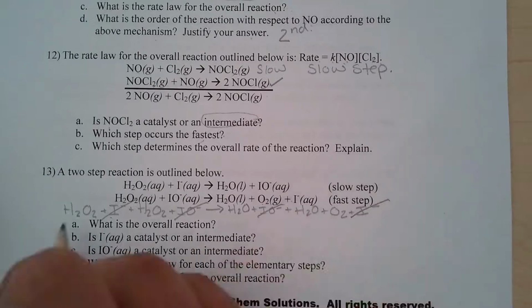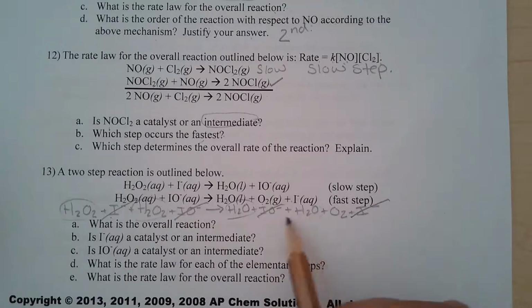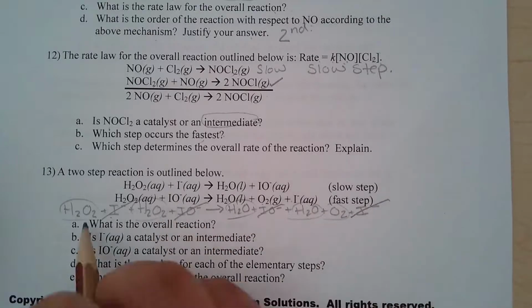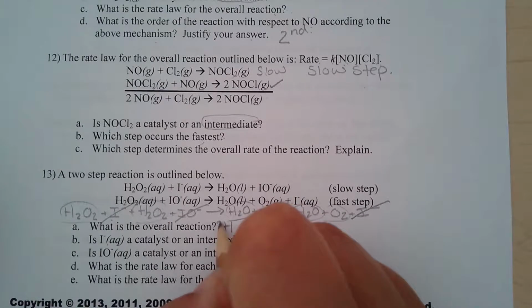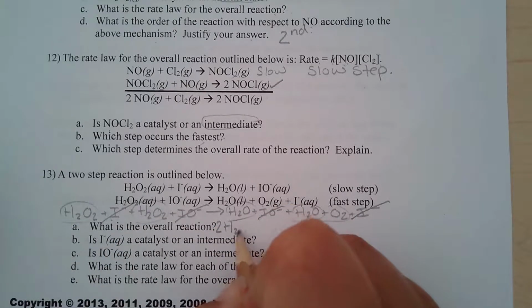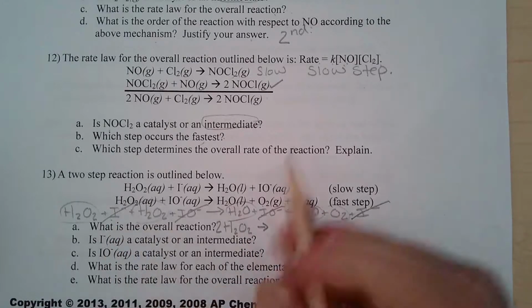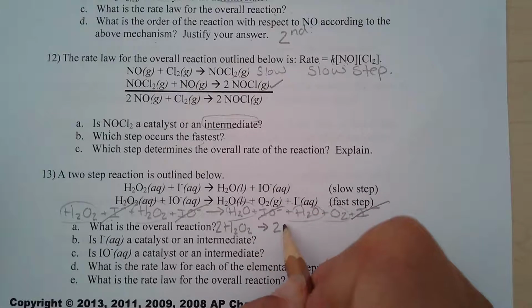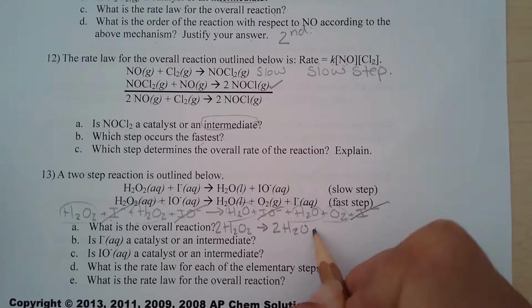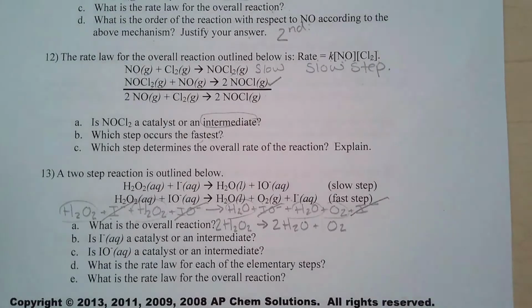So our overall reaction is what's left over, right? Just like our net ionic equations, this is done the same way. So we have 2 H2O2 reacts to make 2 H2O and 1 O2. We don't need that coefficient in there.